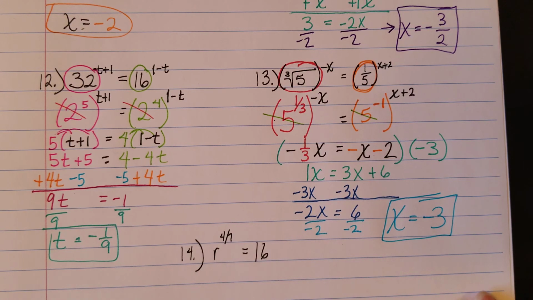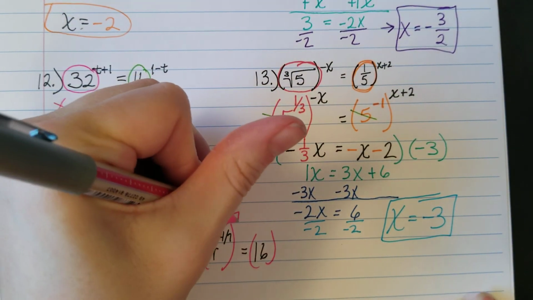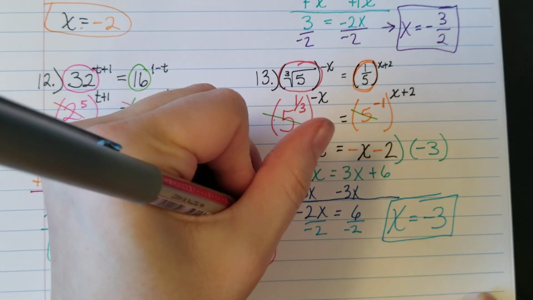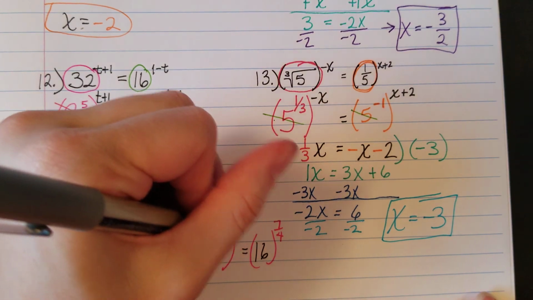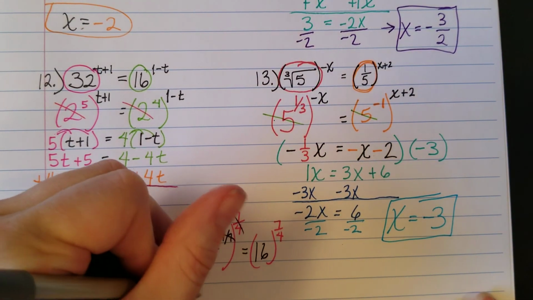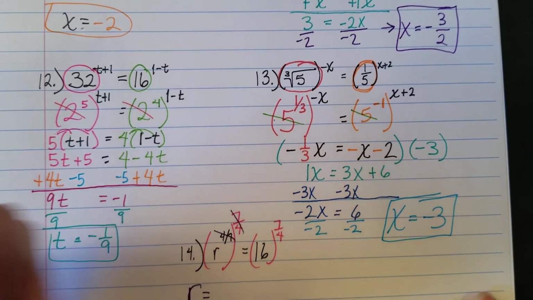So raise both sides to the power of 7/4. That will cancel out with that, and that'll just be r equals 16 raised to the power of 7/4.